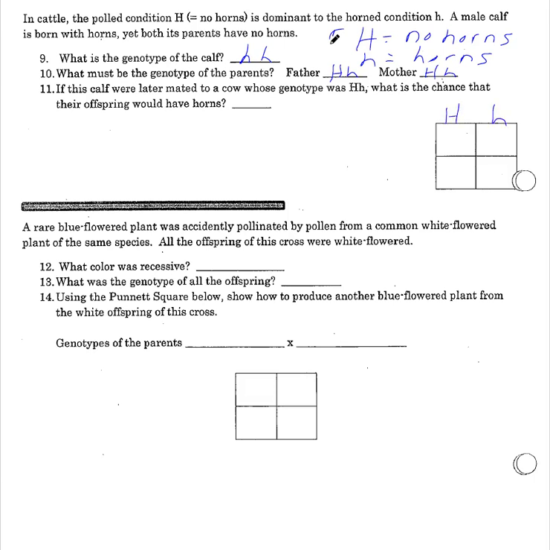Neither parent had horns, so they must both have a dominant allele, and there's a chance that they produce a calf with horns, because any of the other options will not produce horned cattle. So this is the only one that can produce it. So the question then is, if this calf were later made into a cow whose genotype was big H, little h, what's the chance that they have an offspring that has horns?